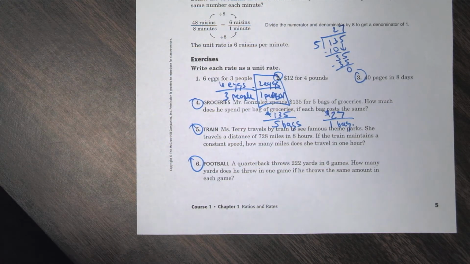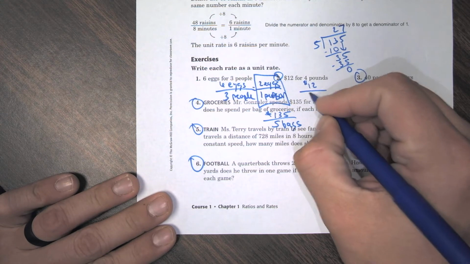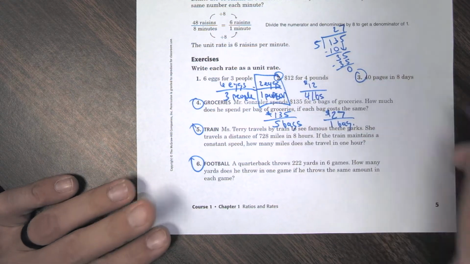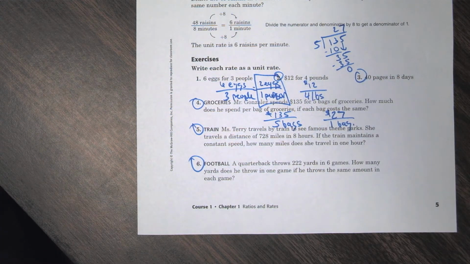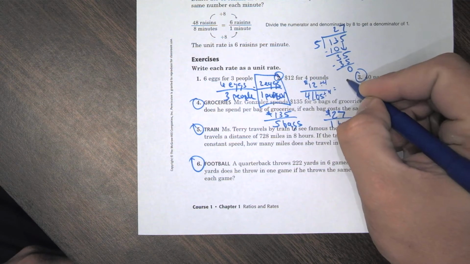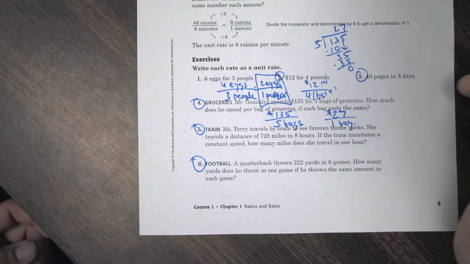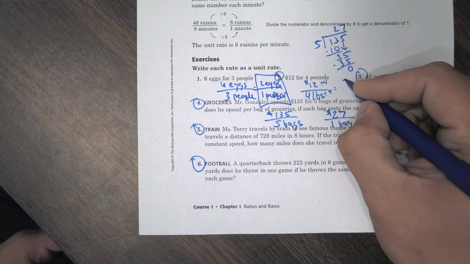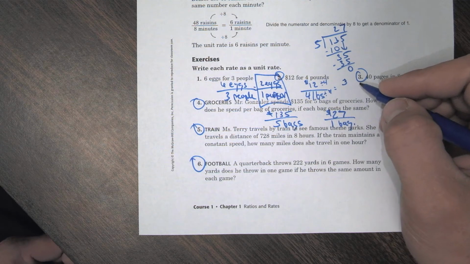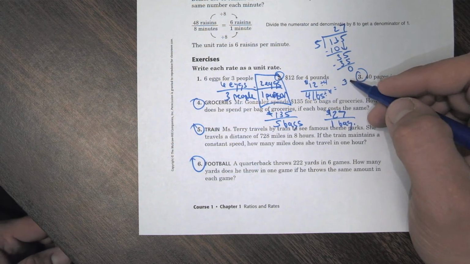Okay, number 2, we have $12 for 4 pounds. So $12 goes on top, 4 pounds on the bottom. So what are we going to divide by? Colt? 4, and then you get a 3. Where you get 3 at? Okay, so 12 divided by 4 is a 3. Okay, so 3 what? You forgot the label.